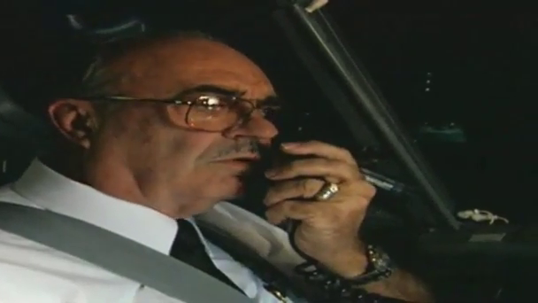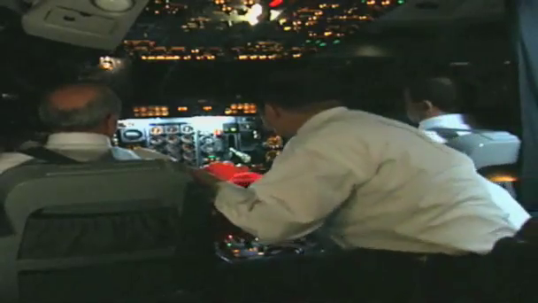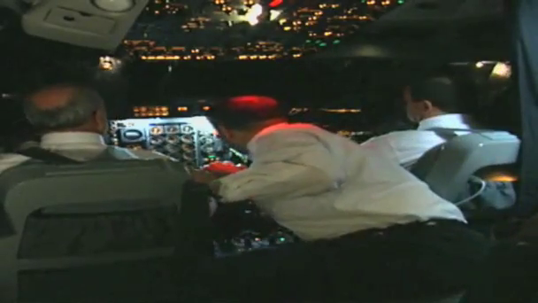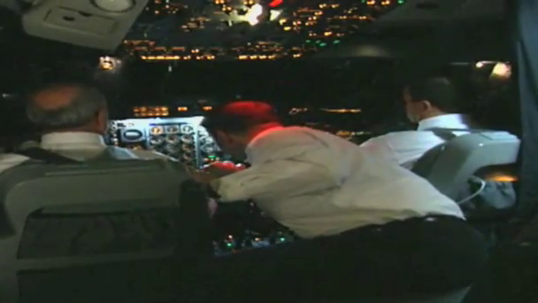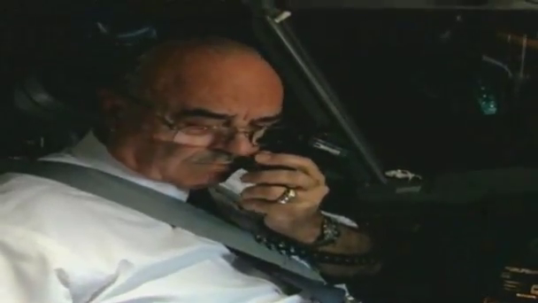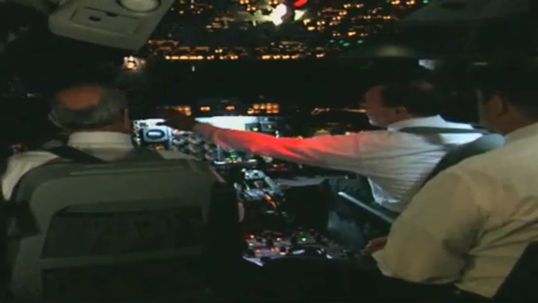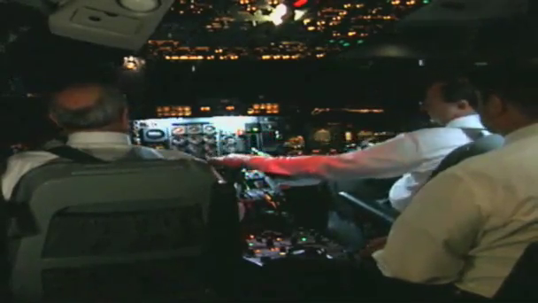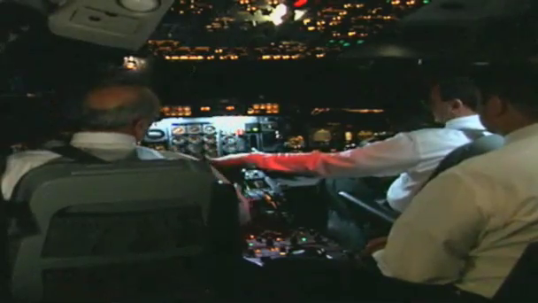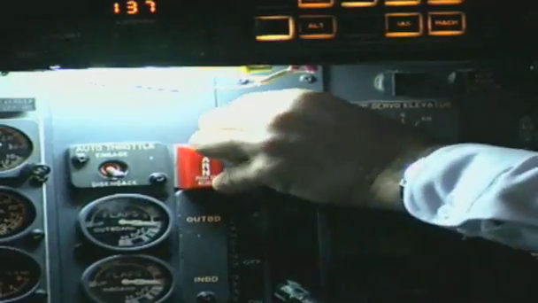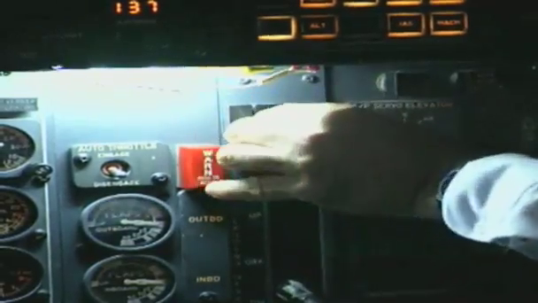Tower Eastern 401, looks like we're going to have to circle. We don't have a light on our nose gear yet. Eastern 401 heavy, roger. Pull up, climb straight ahead to 2000. Go back to approach control, 128.6. Okay, up to 2000, 128.6. Okay, autopilot coming on. Now see if you can get that light on.